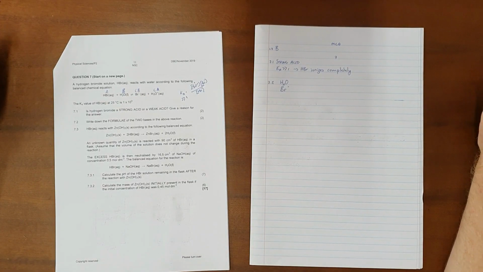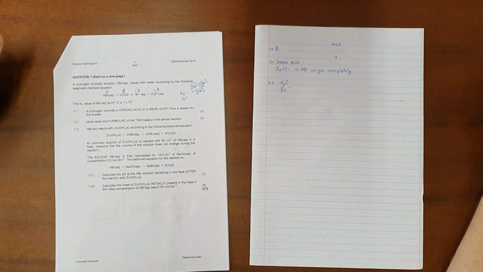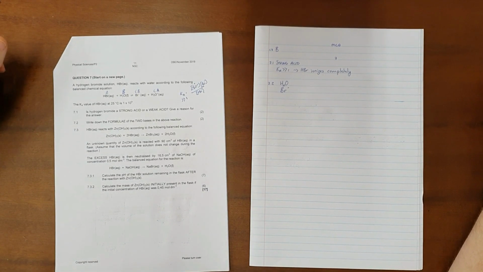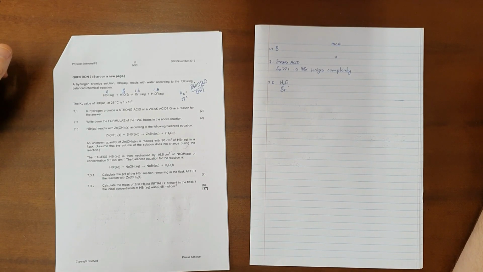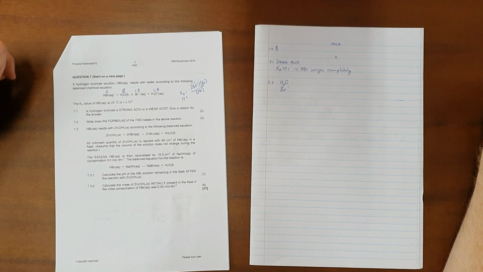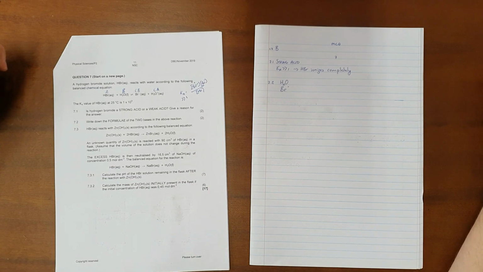Question 7.3.1 reads, HBr reacts with zinc hydroxide according to the following balanced equation. An unknown quantity of zinc hydroxide is reacted with 90 cubic centimeters of hydrogen bromide in a flask. Assume that the volume of the solution does not change during the reaction. The excess HBr is then neutralized by 16.5 cubic centimeters of sodium hydroxide of concentration 0.5 moles per cubic decimeter. The balanced equation for this reaction is.